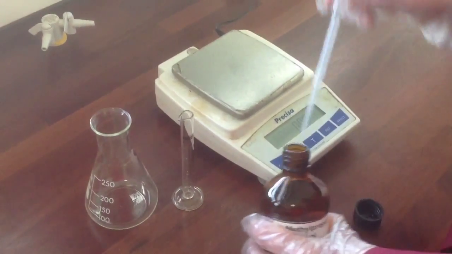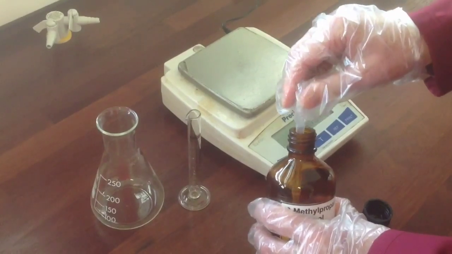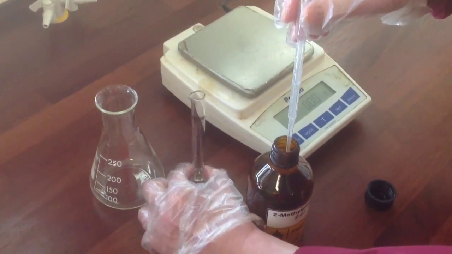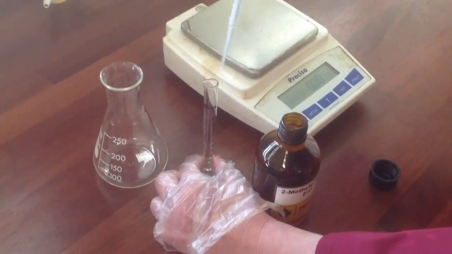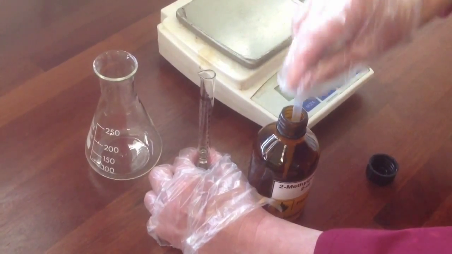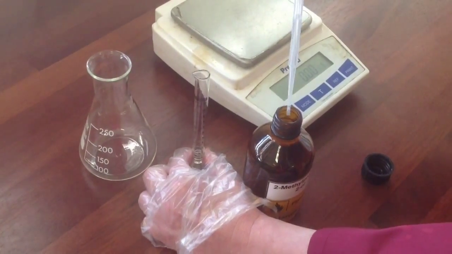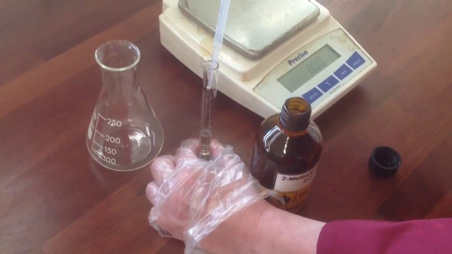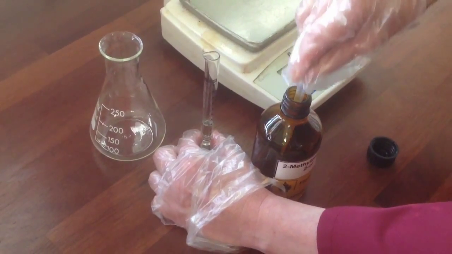So you're going to use a dropping pipette to transfer approximately 6.5 centimetres cubed of the alcohol into the measuring cylinder. Be careful when you're doing this, as shown. Try not to spill any. Always minimise the amount of chemicals that end up on the bench. Keep the bottle as close as you can to the measuring cylinder.